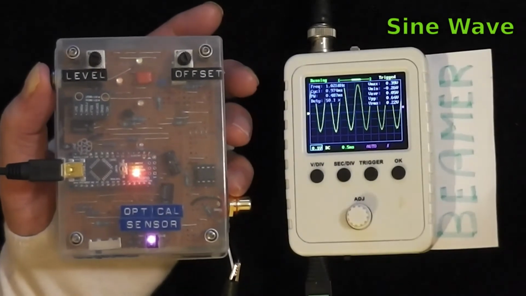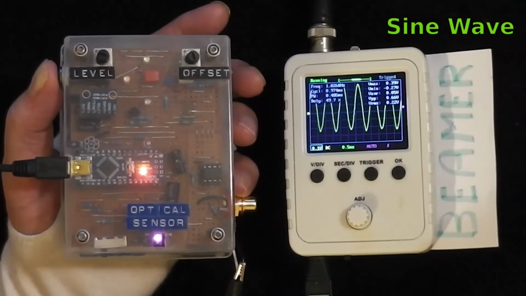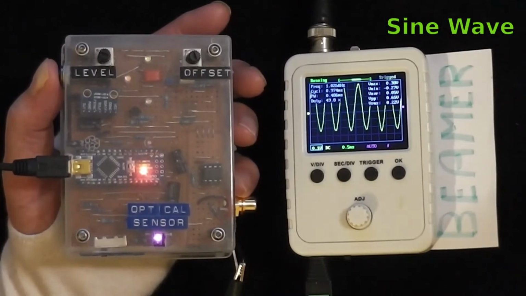This is part 2 of my magic gesture controlled DDS, that is direct digital synthesis signal generator.